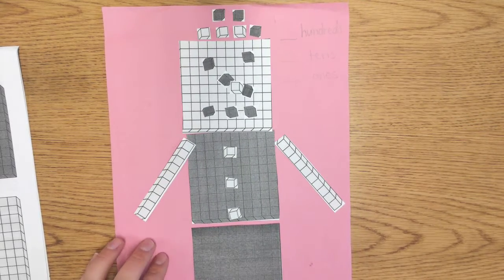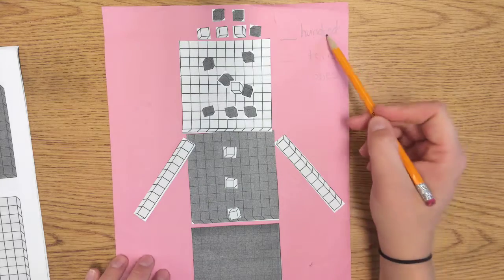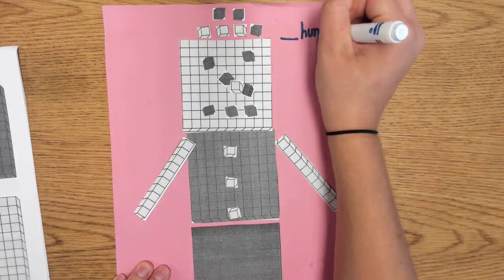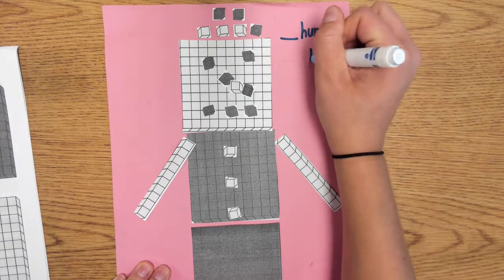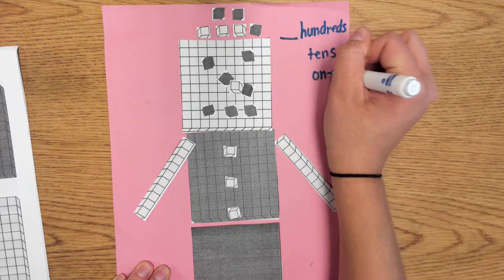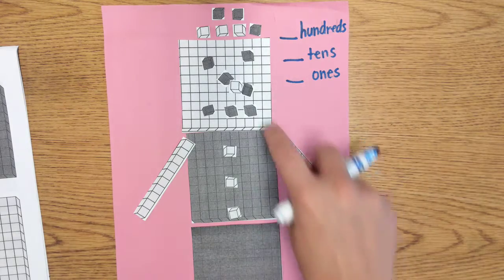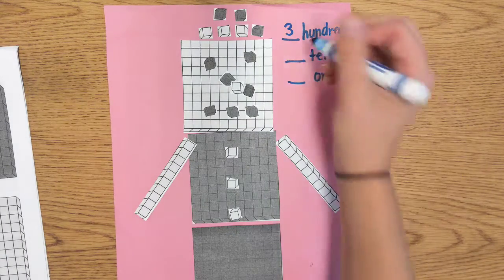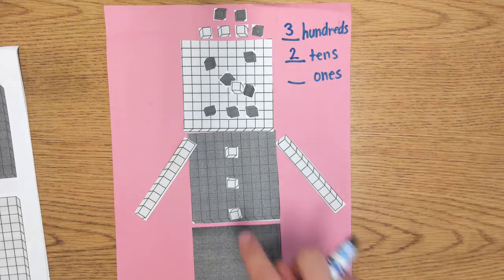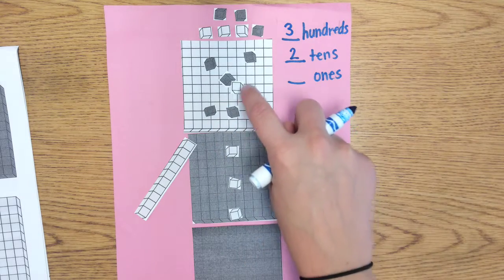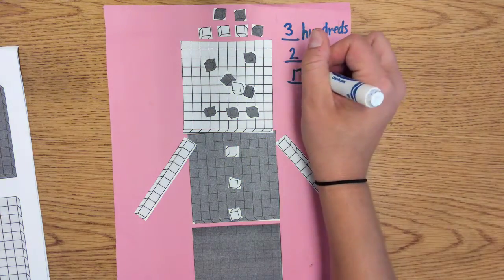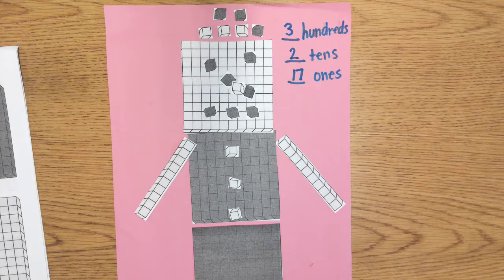So I know that it's going to take, I have hundreds, here, let me do better. I don't know that you all can see that. So I know that I used 300 to make my snowman. I used 10s to make my snowman. Then I used 1, 2, 3, 4, 5, 6, 7, 8, 9, 10, 11, 12, 13, 14, 15, 16, 17 ones on my snowman. So I know that that's telling me how many hundreds, tens, and ones I used on my snowman.